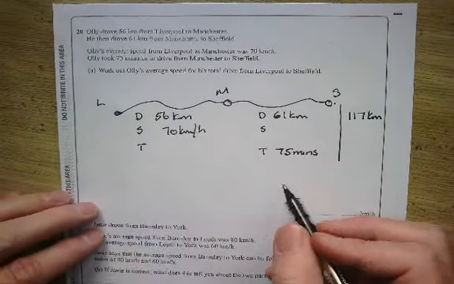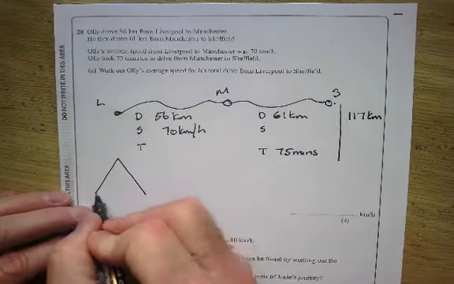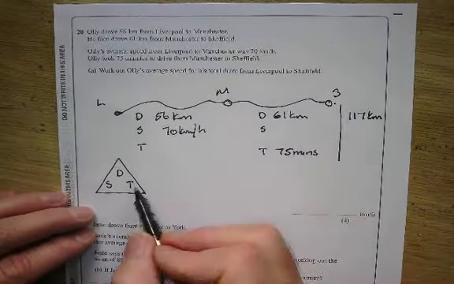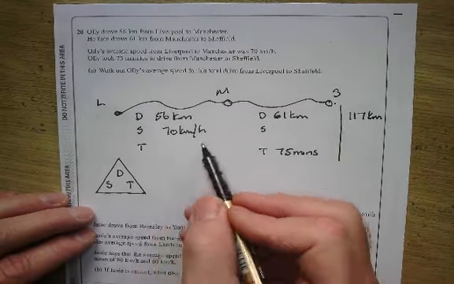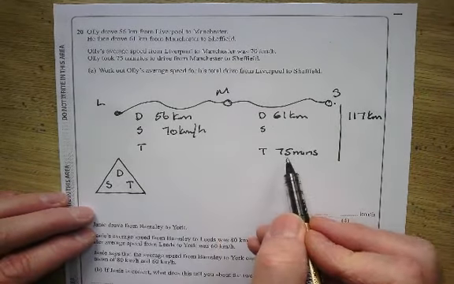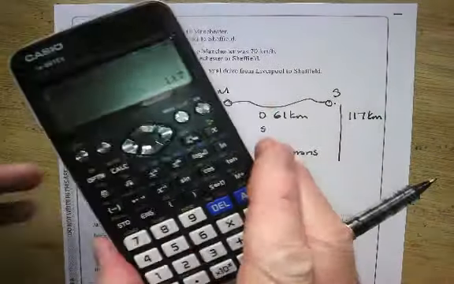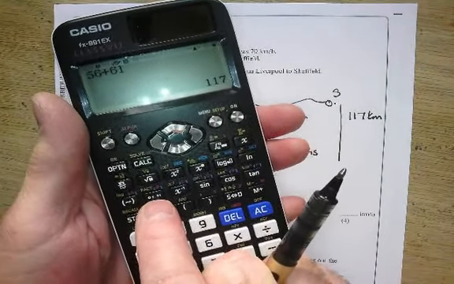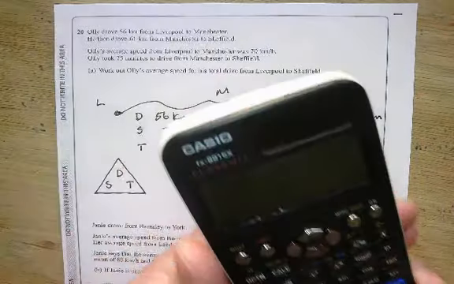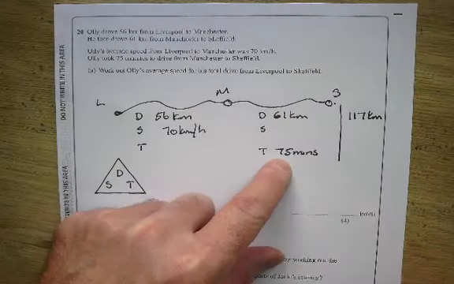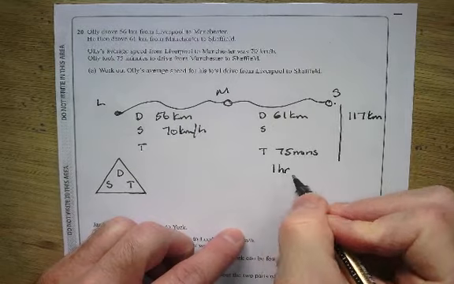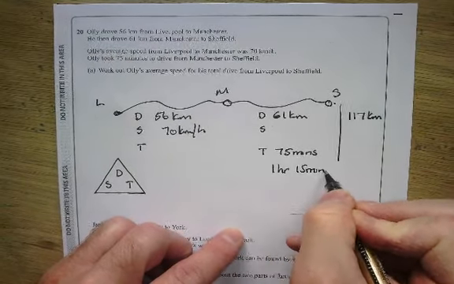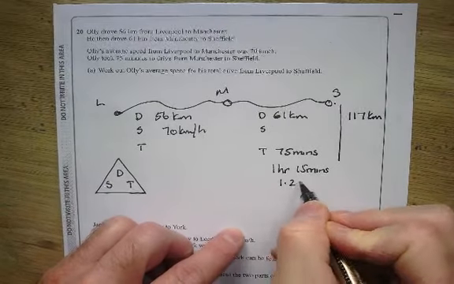but I don't know the time it takes. To work out speed, remember, that triangle, speed is distance over time. So I need to work out what the total time is, and I need to keep it in hours. So I'm going to quickly check that one. There's a fantastic button on your calculator, this button here, that's really powerful. That converts it to hours, minutes and seconds, and I can show you how that works later. But for now, 75 minutes is 1 hour, and then it's 15 minutes. 15 minutes is a quarter of an hour.